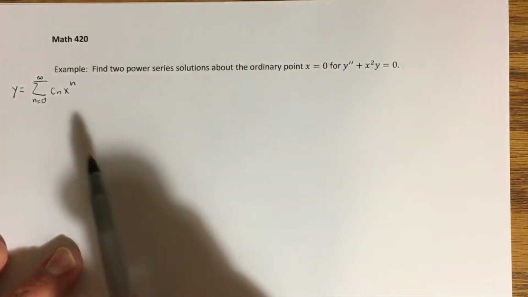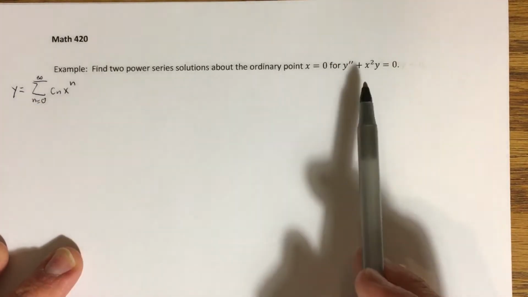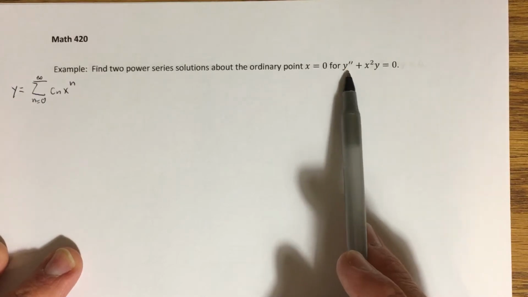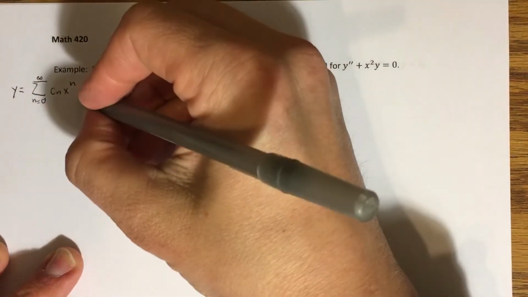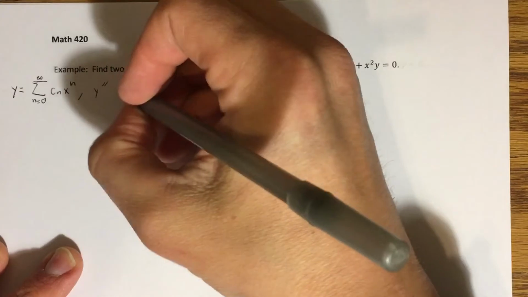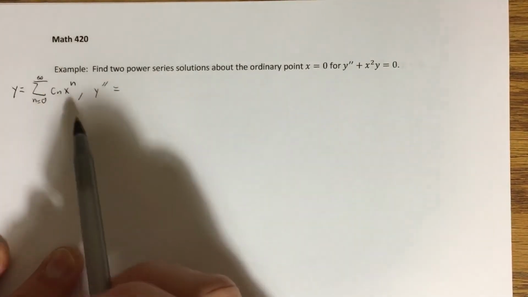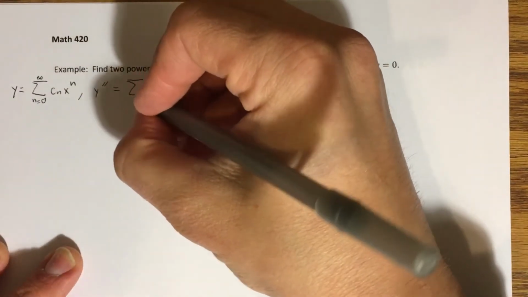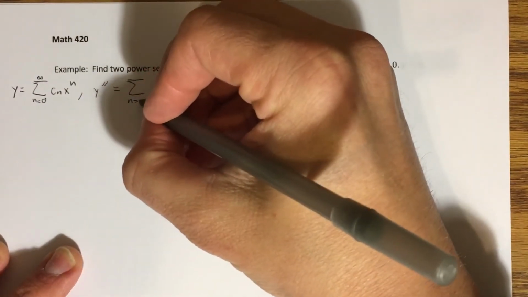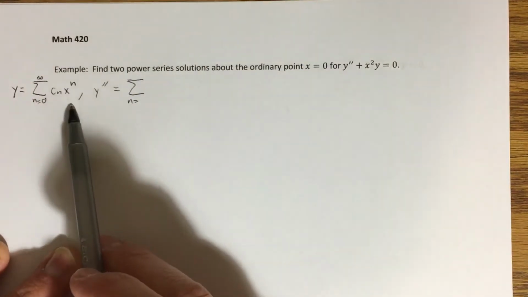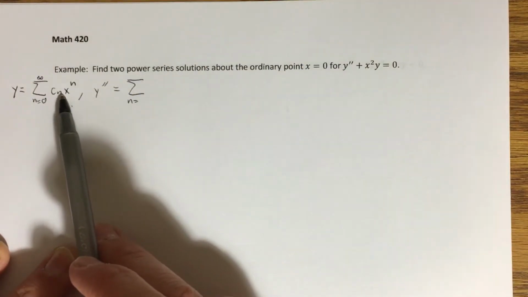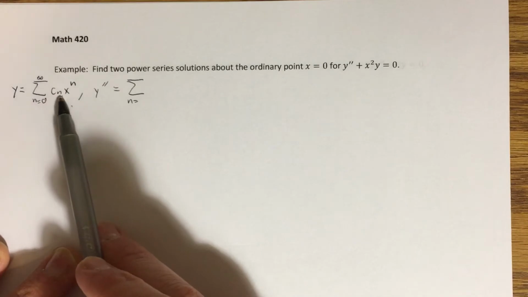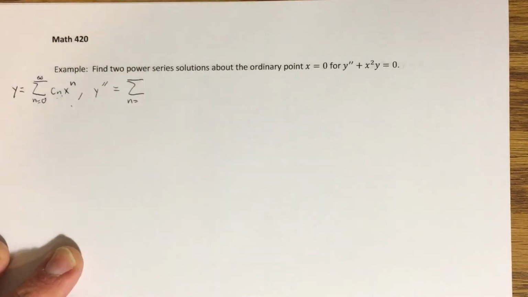And now we need a second derivative, y double prime. So what would y double prime look like? Well, it's the power rule applied twice to this general term in here. And remember, if I apply the second derivative to this power series, it will have a constant term as well as an x term, and the second derivative will get rid of both of those.